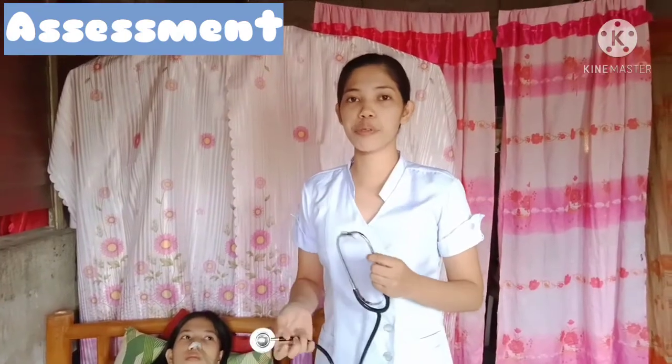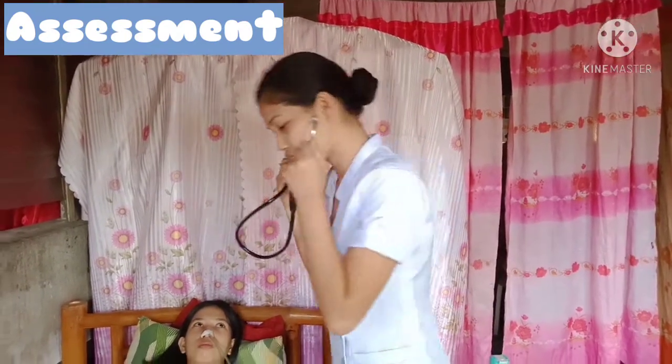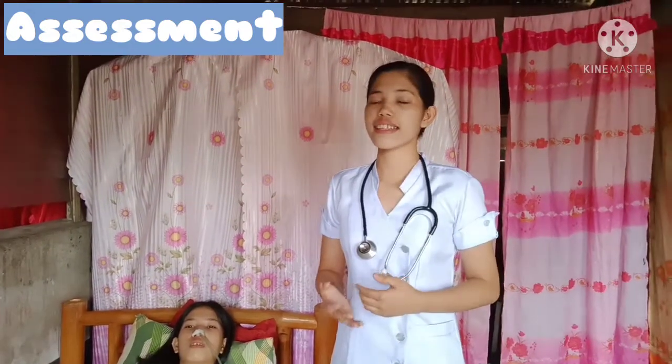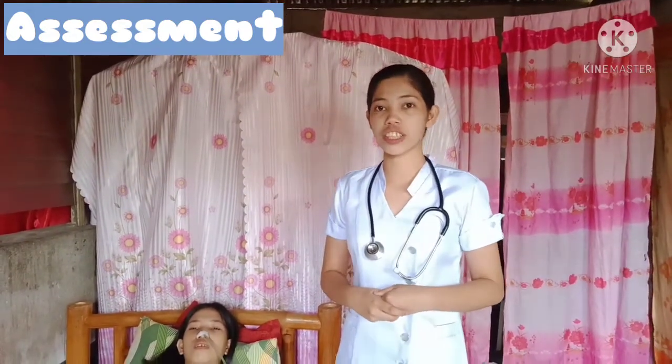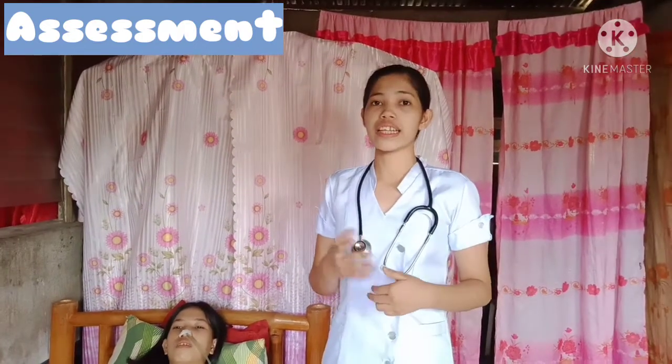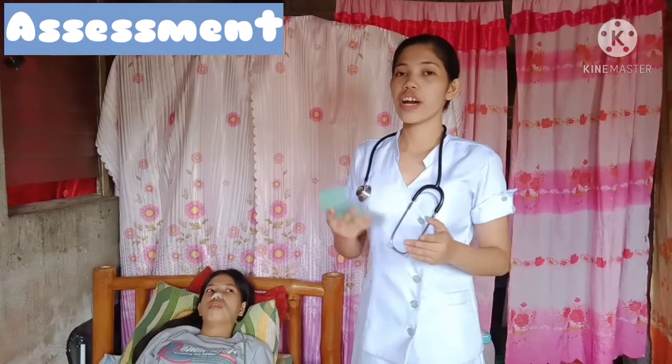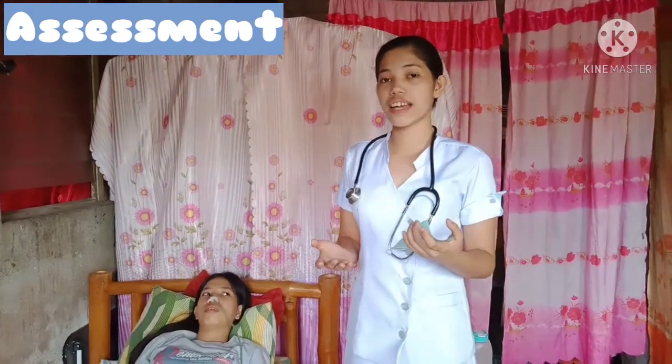Auscultate for bowel sounds before feeding. Absent bowel sounds may indicate decreased ability of the gastrointestinal tract to digest or absorb nutrients. After that, we have to obtain baseline weight and laboratory values, and assess the client for fluid volume deficit or excess, and electrolyte and metabolic abnormalities such as hyperglycemia. So, enteral feeding is to restore the client's nutritional status and provide objective data to measure the effectiveness of feeding.